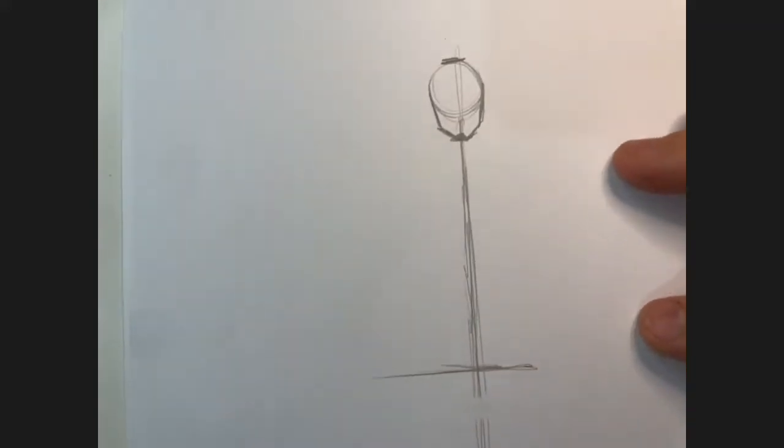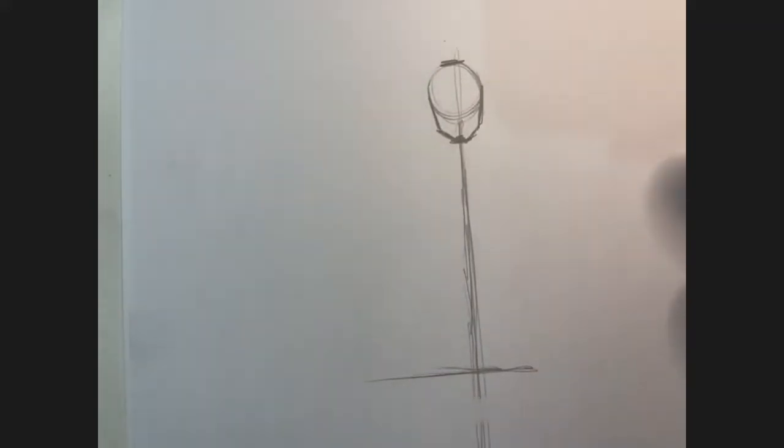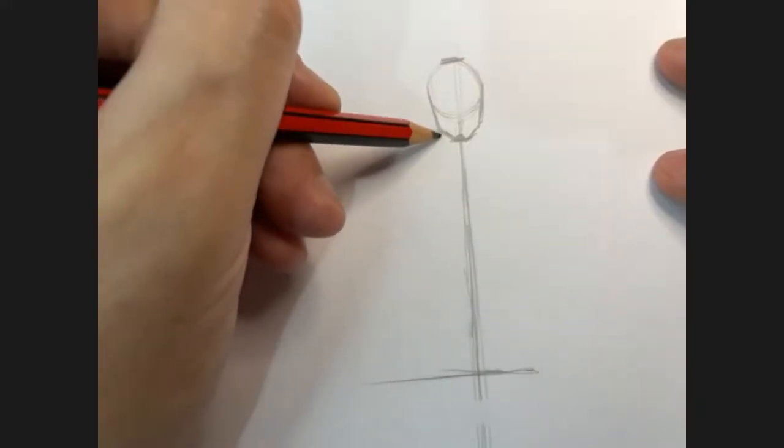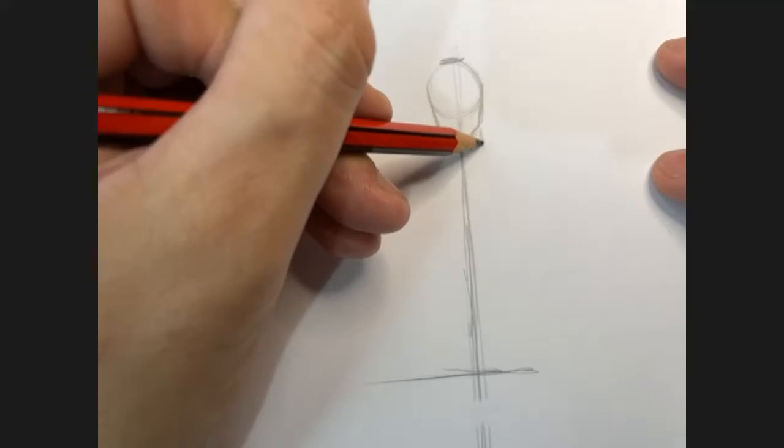We're not going to worry about the bottom section for now. We're just going to focus on the top section. So we want to get the shoulders in. Well, we'd have the neck coming down, so we can draw that in a little bit.